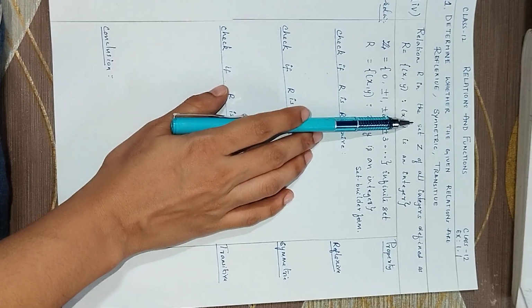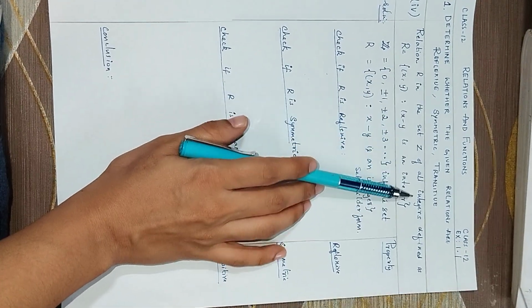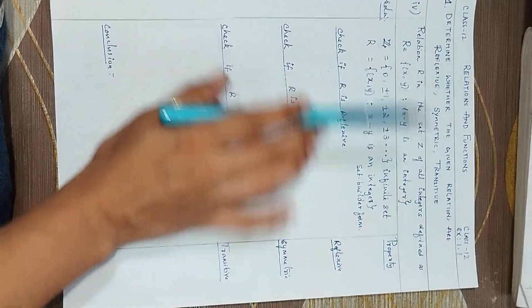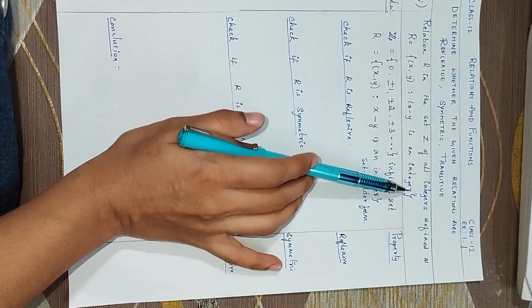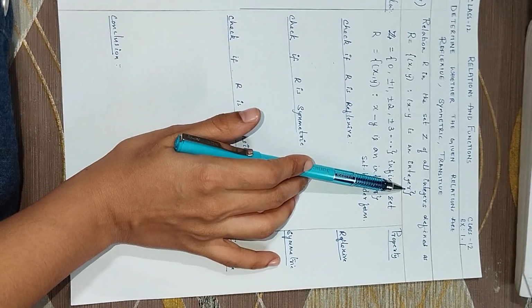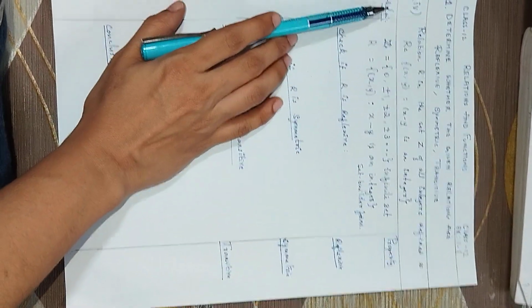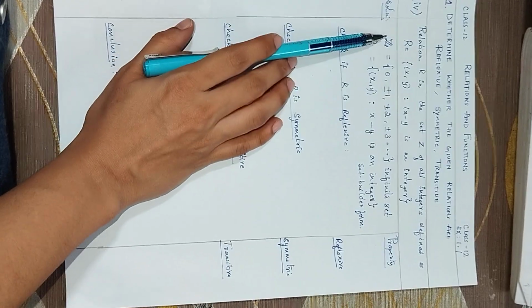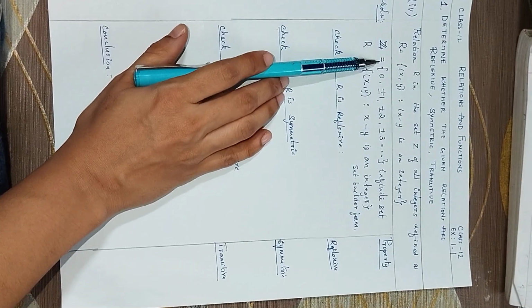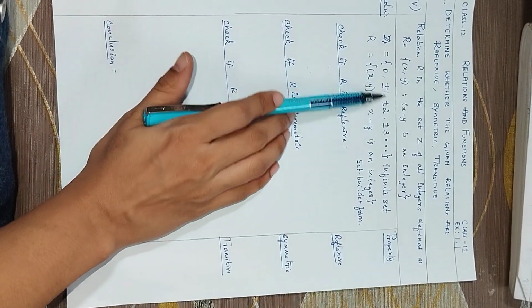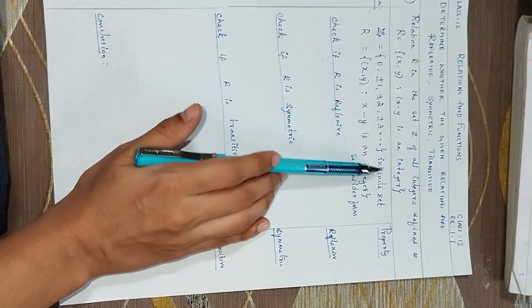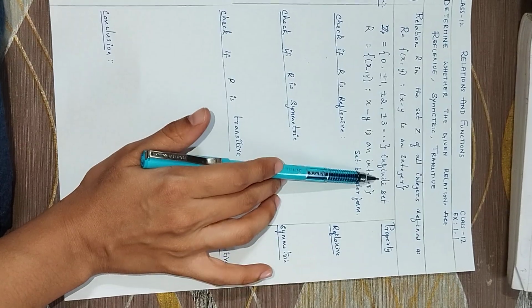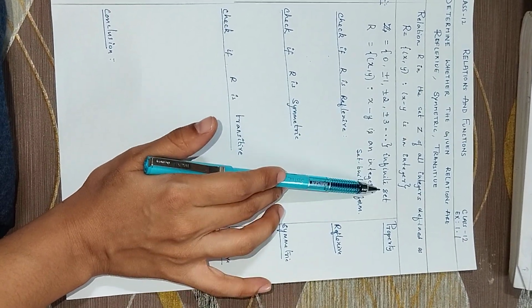The relation is in the set Z of all integers, defined as R equals xy such that x minus y is an integer. Okay, so let us solve this. The solution is here. Z is equal to 0, plus or minus 1, plus or minus 2, plus or minus 3 and so on. So we know that the given set on which the relation is defined is an infinite set.